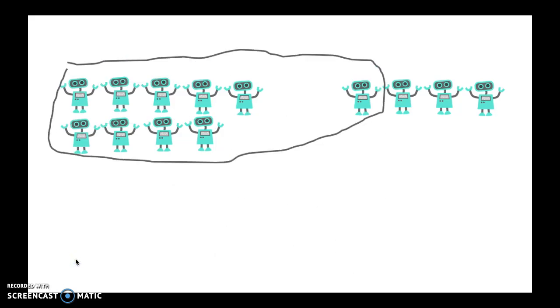There were 9 robots. Aren't they so cute? Then I got 4 more. Now I know my learning goal says I have to make a 10, so I'm going to go ahead and do that really quickly. 9 plus, well, 1 more equals 10. And now I'm going to make that number bond using the 4 robots I saw later and the part that I took away to make my 10.